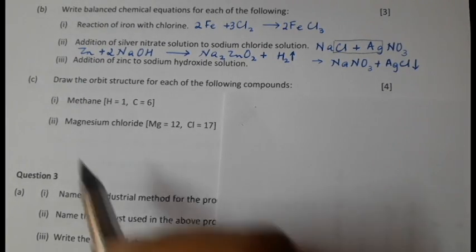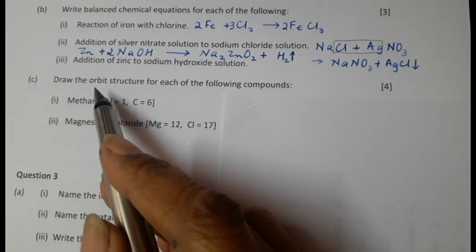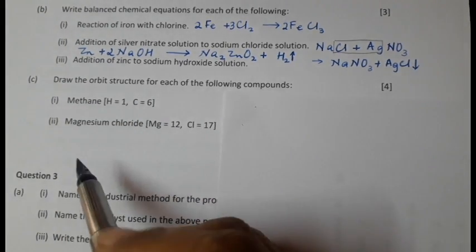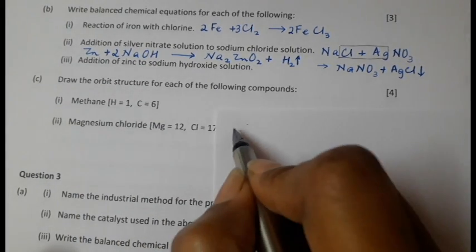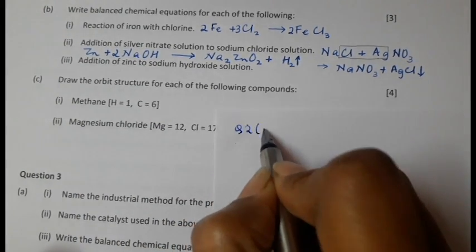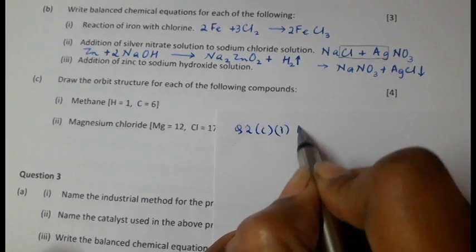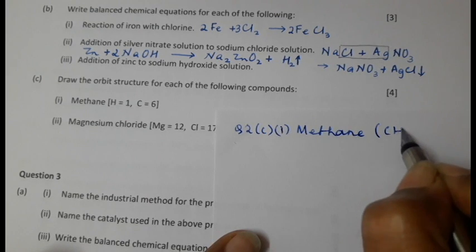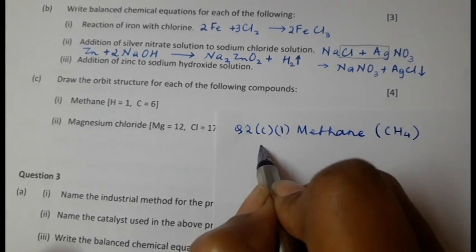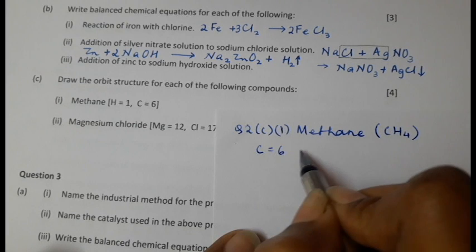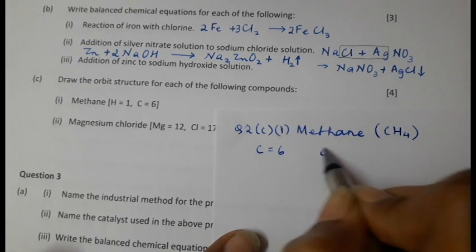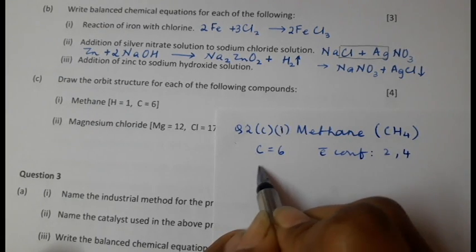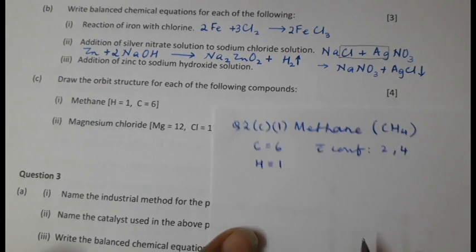Question 2c tells us draw the orbit structure for each of the following compounds. First one is methane. So now question 2c, first one, methane. The formula for it is CH4, and we have been given carbon equal to 6, which means its electronic configuration is 2,4 and your hydrogen is 1.